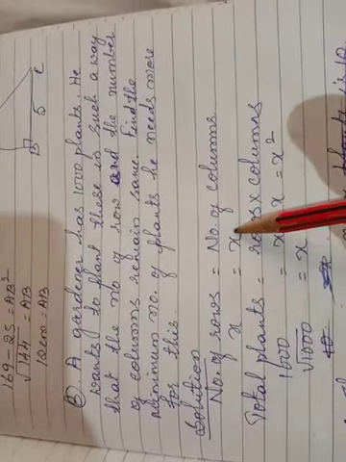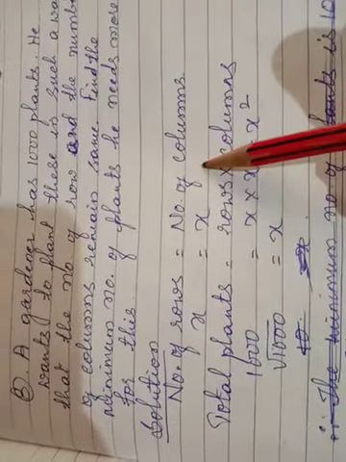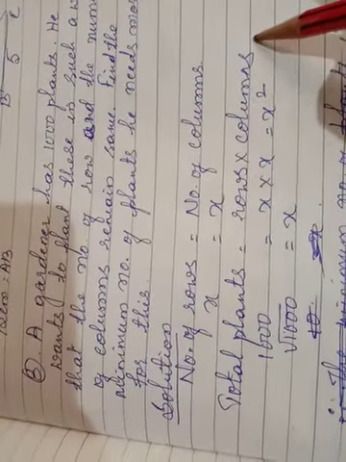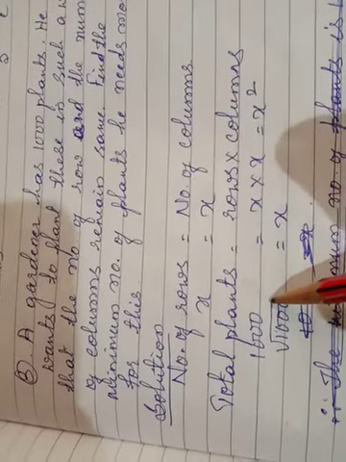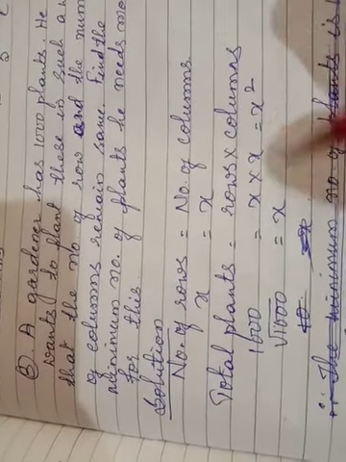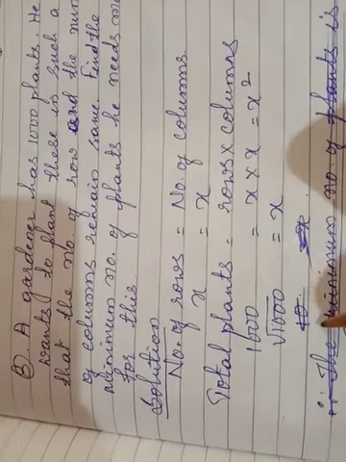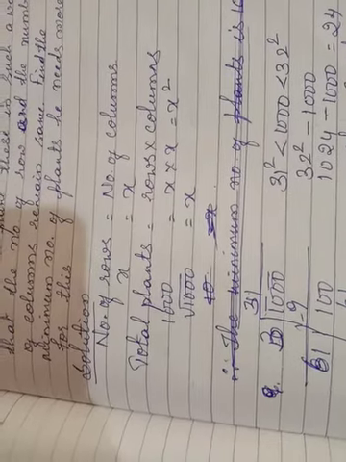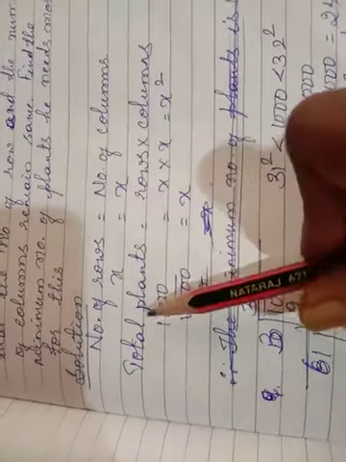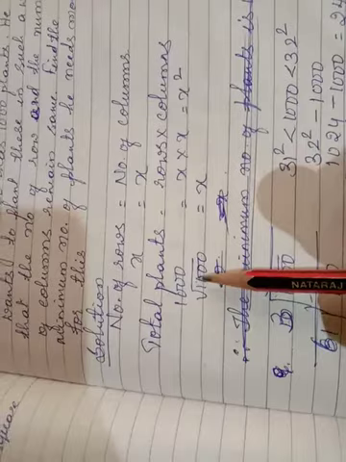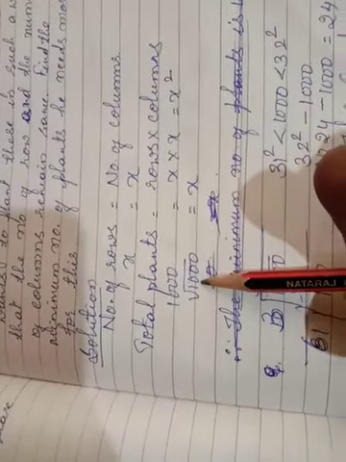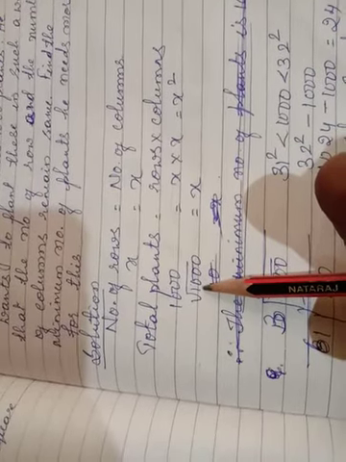Number of rows is equal to number of columns, then x is equal to x. Total plants is equal to rows into columns. Total plants 1000 is equal to x into x, x square. x is equal to square root of 1000, that is 10, correct? 10 is equal to x you get. Oh, sorry. See here, this is the mistake we sometimes make. Square root of 1000 is not 10. 1000 is not a square number.